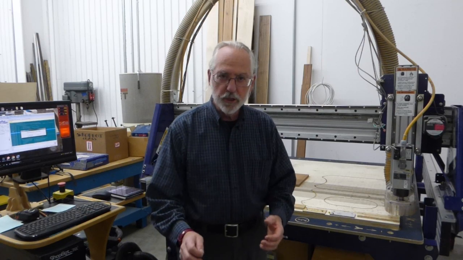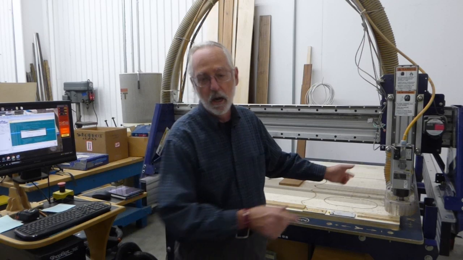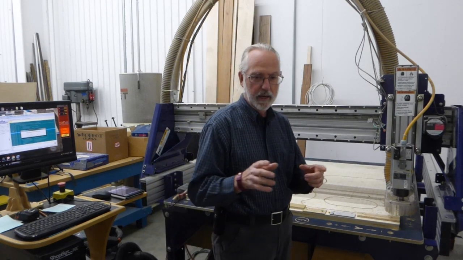Today we're going to talk about origins. We're going to talk about XYZ origins on the 3-axis CNC machine, our Shopbot here. Nearly all modern CNC machines use the Cartesian coordinate system and have some way of finding what they call machine home, which is basically a baseline where the machine knows where it is. More on that in a minute.